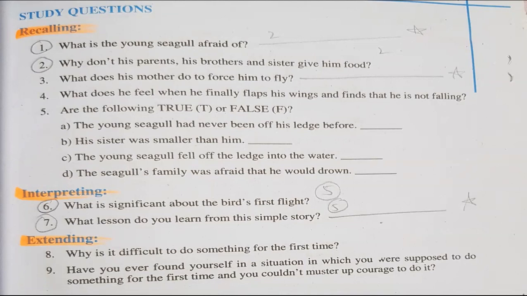Are the following true or false? The young seagull had never been off his ledge before. Yes, of course. His sister was smaller than him. Yes, true. The young seagull fell off the ledge into the water. No, not at all. And the seagull's family was afraid that he would drown. No, not at all. So it's false.